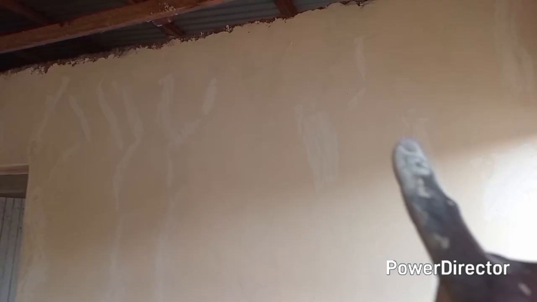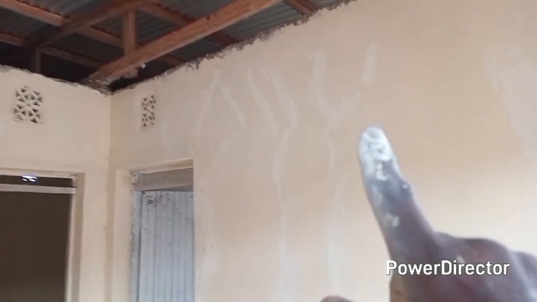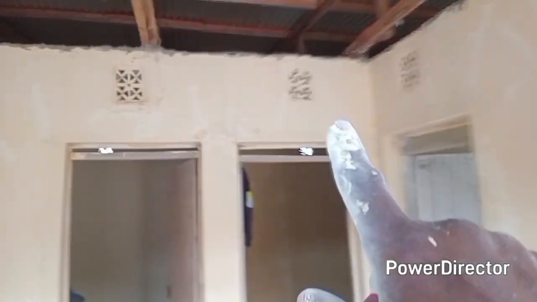These surfaces, there was a crack here, but now it has been filled, and plus the sandpapering, the wall is okay to receive the second coat. So I'm going to sandpaper all those white patches you are seeing. Those are the areas that I did the sandpaper work. So I'm going to do sandpapering all the way, all around, up to here.